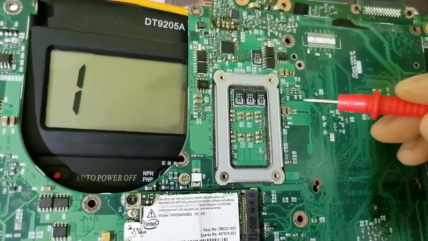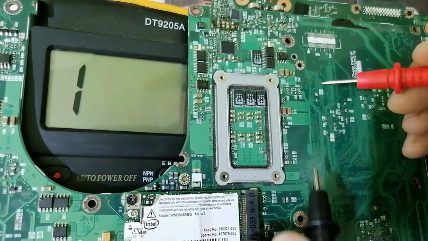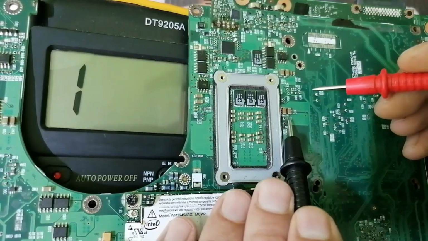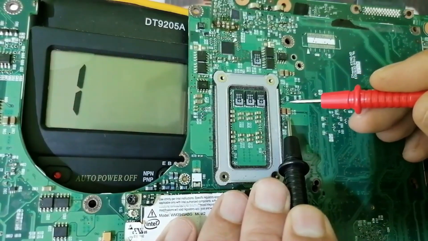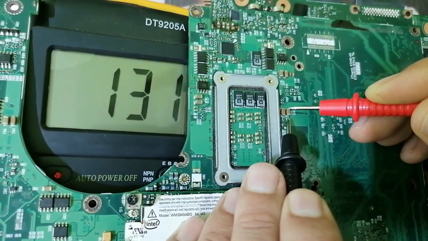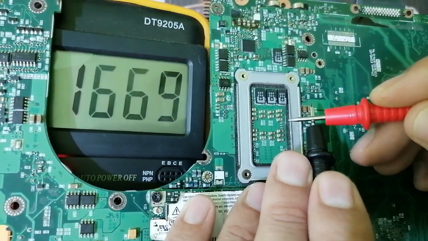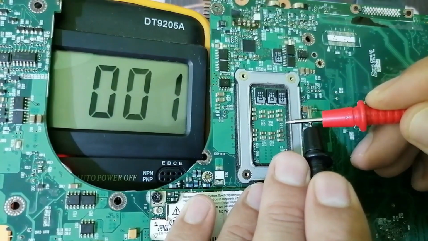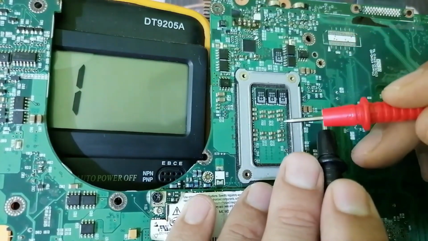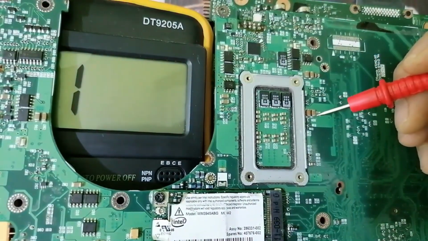Okay, so let's begin and test, for example, these big capacitors over here. We can just put 1 probe here and the other probe on the other terminal. Do you see? We get a reading here in the multimeter. We should not get a reading like this, as 0 on the multimeter. If we get a reading like this, it means the capacitor is shorted.